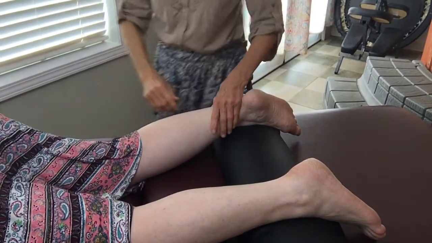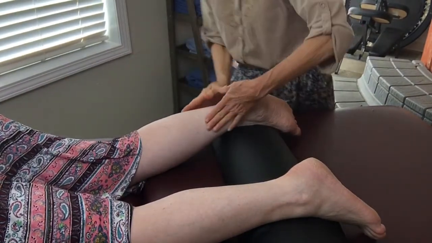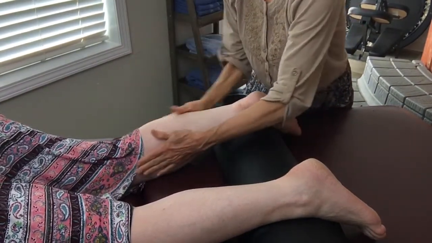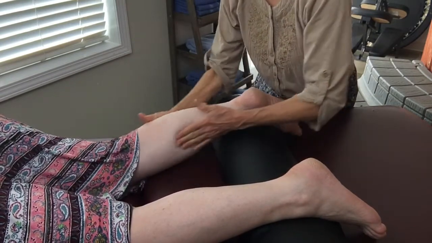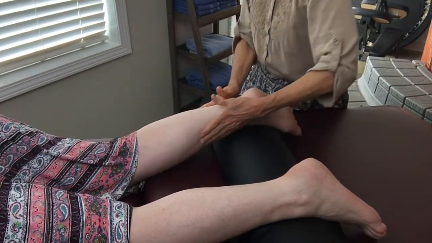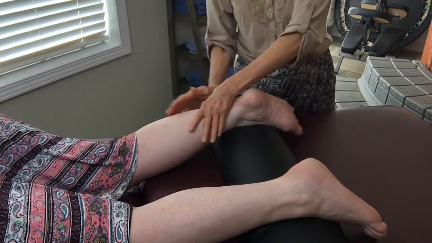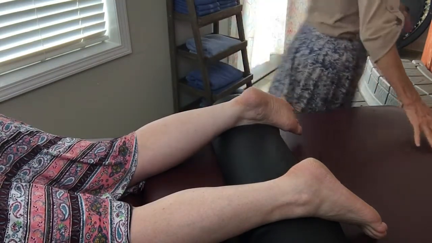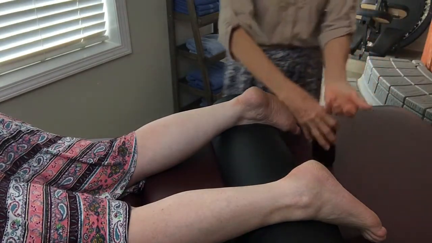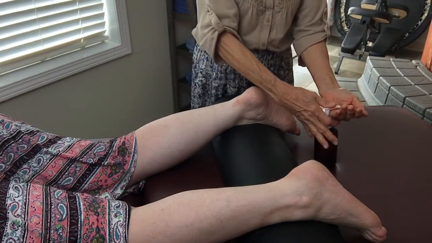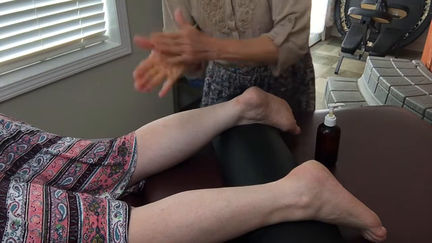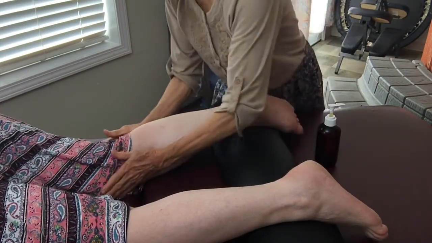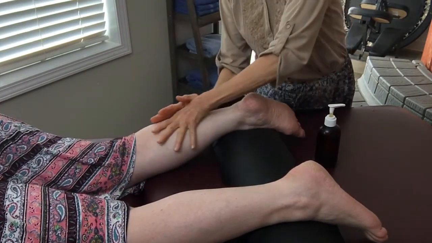Going on down the leg to both sides. I'm going to do the same thing, warm it up a little bit first. And when I have bare skin, I like to use a little oil, so it slides down. It's lubrication, and makes things go smoother.